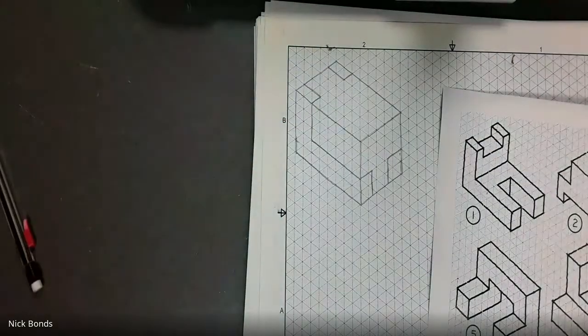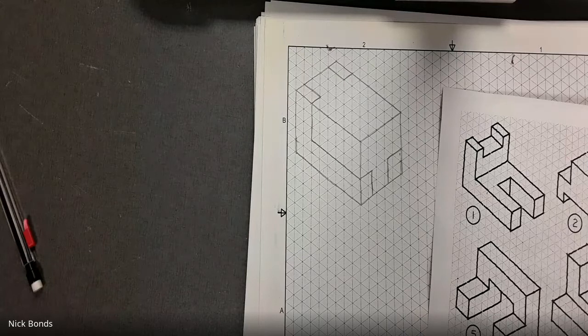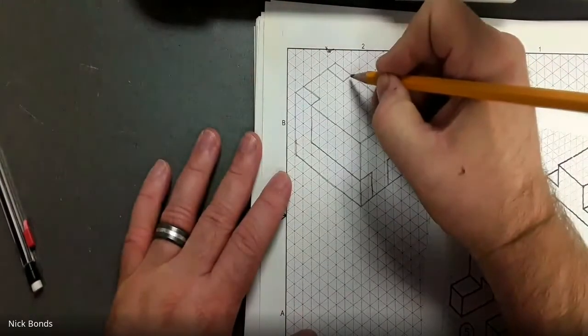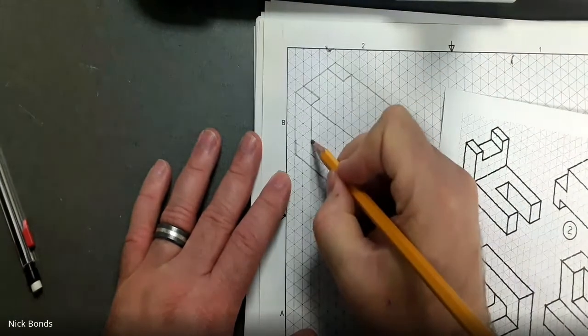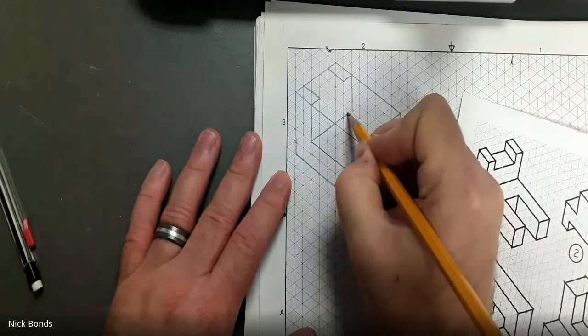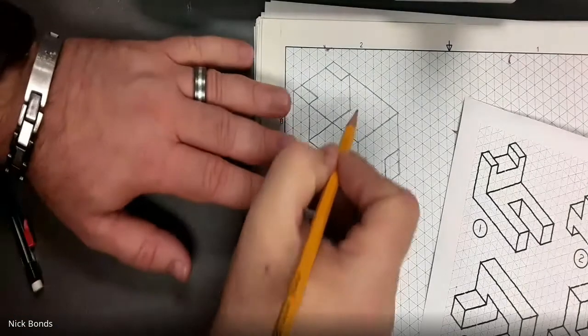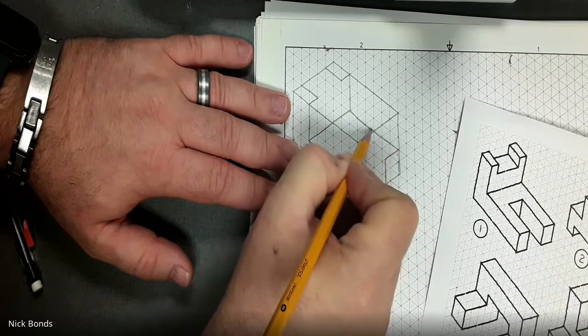So those are all the edges that are on the face of the box. And from this point, I need to create all the details that are not on the face of the box. So I'm going to bring down this back edge and complete that. And then the horizontal that creates this base.